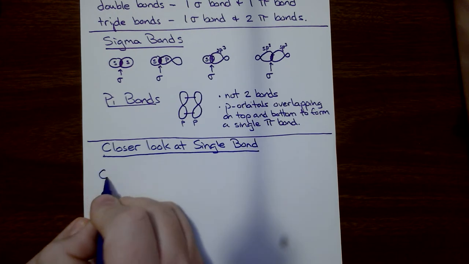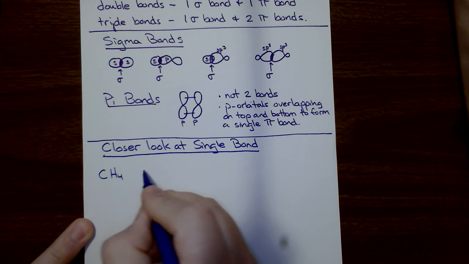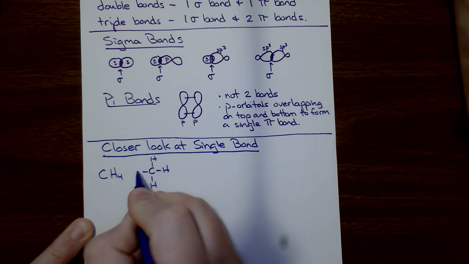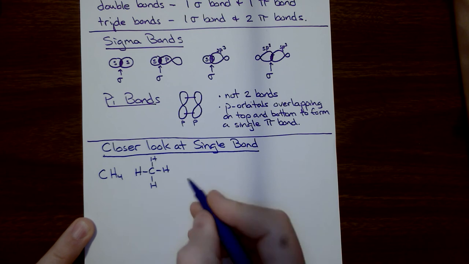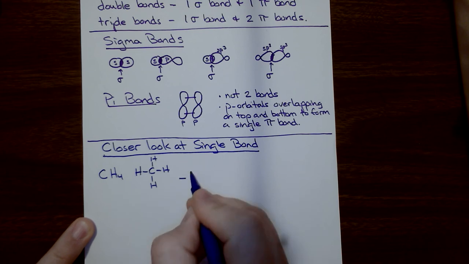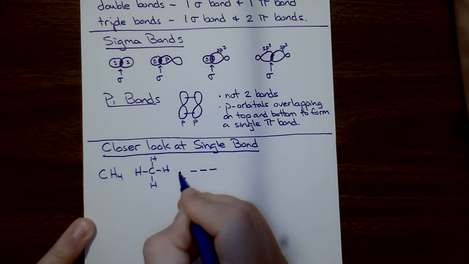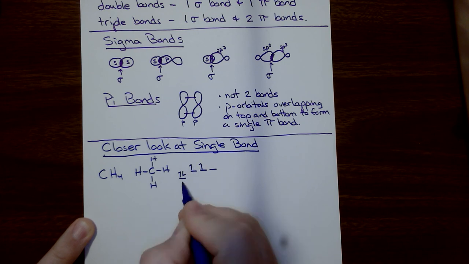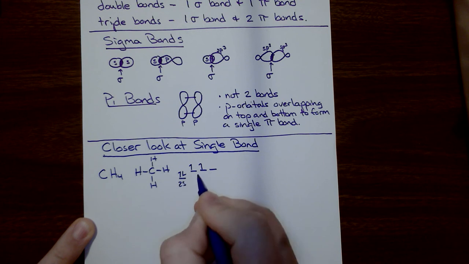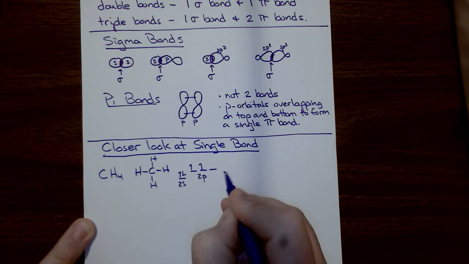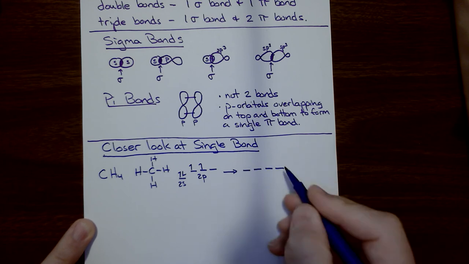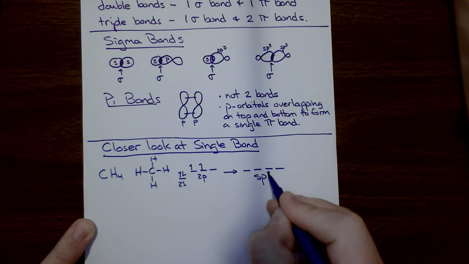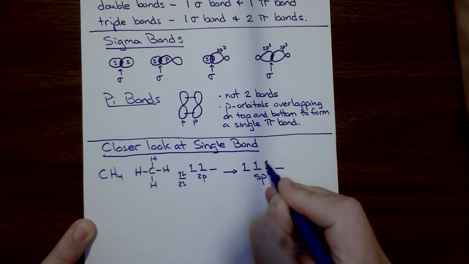If I take CH4, we know CH4 has 1, 2, 3, 4 single bonds. So we take this carbon that has a 2s and a 2p, and it hybridizes to make 1, 2, 3, 4 sp3 hybridized orbitals. And so we can now make 4 bonds.